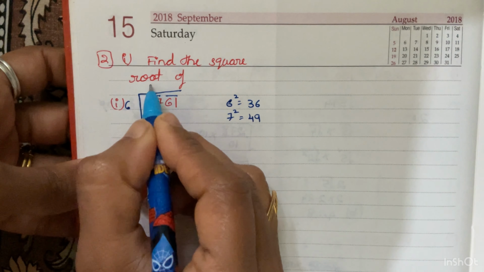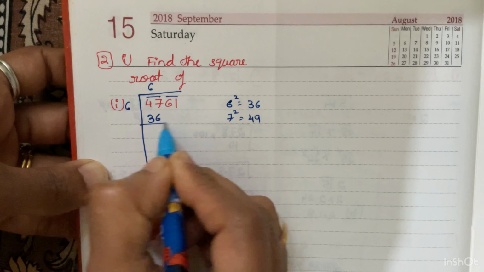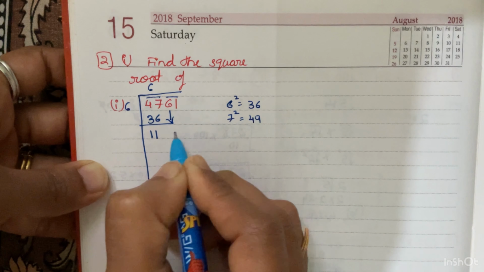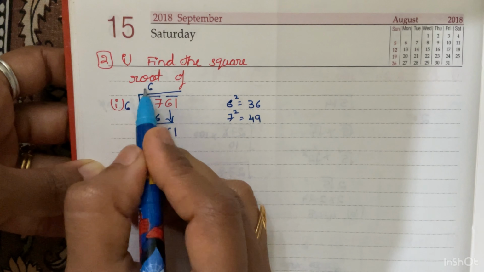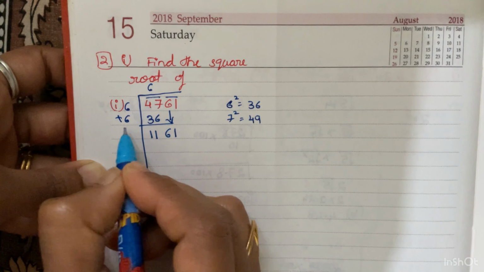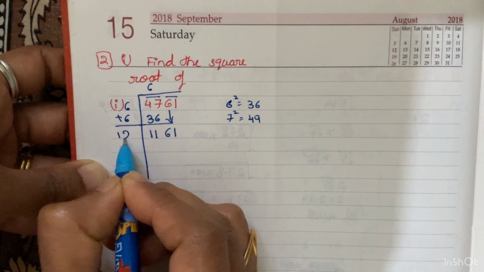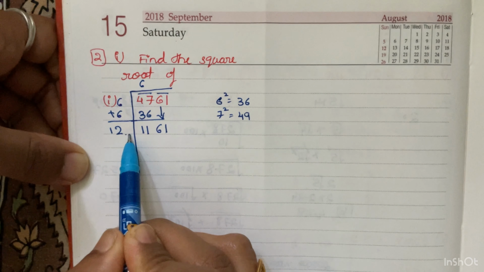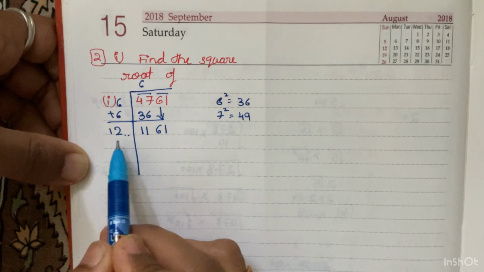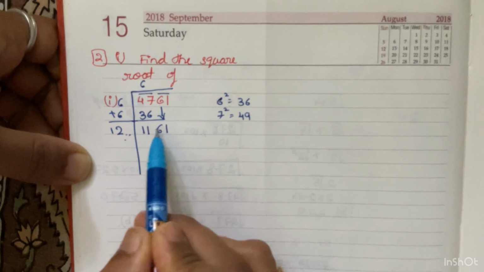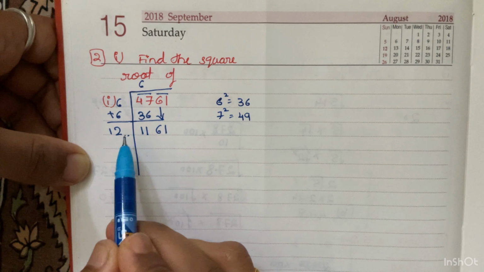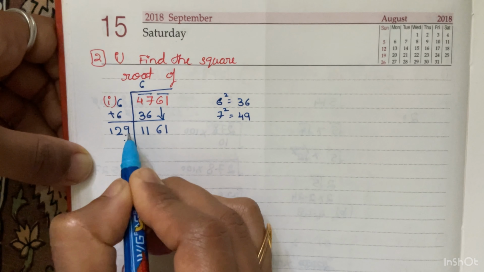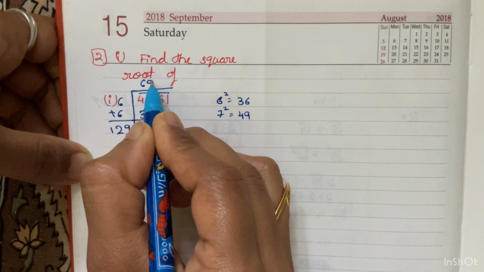Okay, now 6 6 is 36. And here after subtraction it is left with the 11. Let me take the next pair, that is 61, and here 6 we need to add here. 6 plus 6 I'll get, that is 12. Okay, here I need to take one digit and the same number we need to multiply, to get equal or lesser than this number. So here I have chosen the 9, that is 129, and I have written 9. The same number we need to multiply, that is 9.